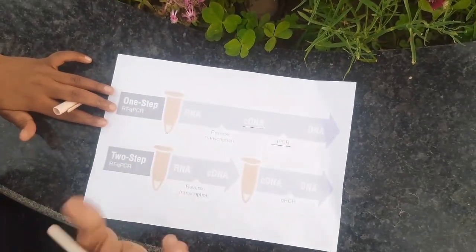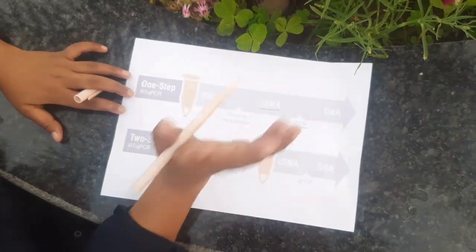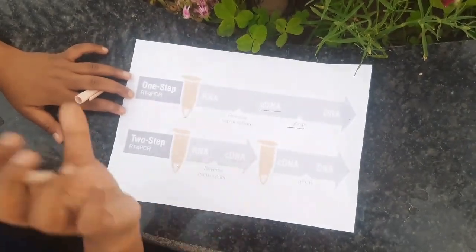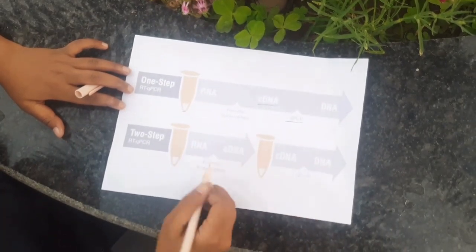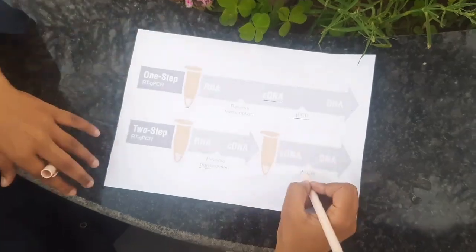In two-step RT-qPCR, we add mRNA, DNA polymerase, and the reverse transcriptase enzyme in one tube, which converts mRNA into complementary DNA. This process is also known as reverse transcription. Now this cDNA is placed in another tube, where it is amplified. So now we have seen one-step and two-step RT-qPCR, and we know the difference. The advantage of one-step RT-qPCR is that it needs less pipetting and has less contamination, while in two-step RT-qPCR there is a chance of contamination as it needs more pipetting steps.